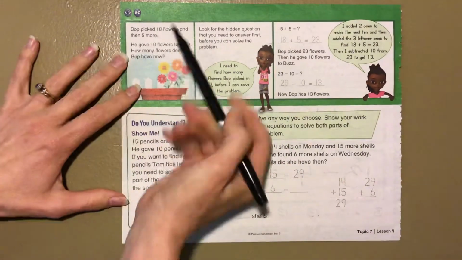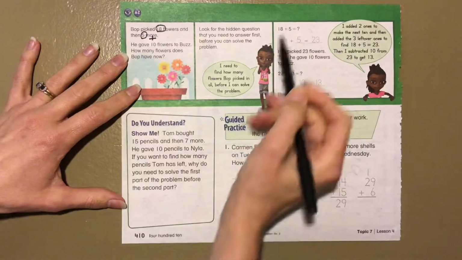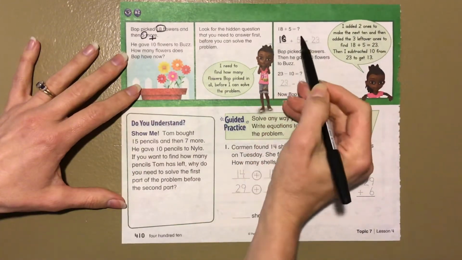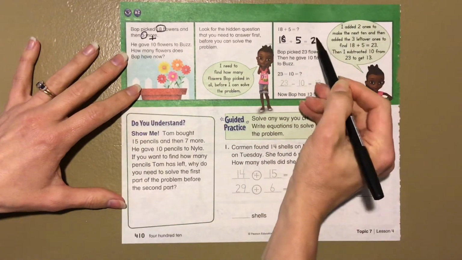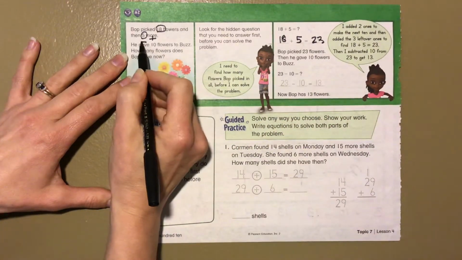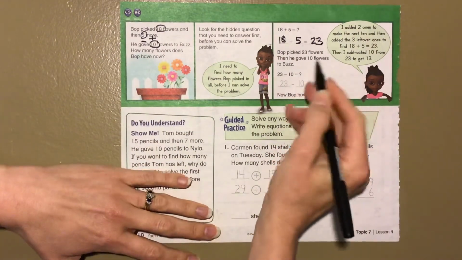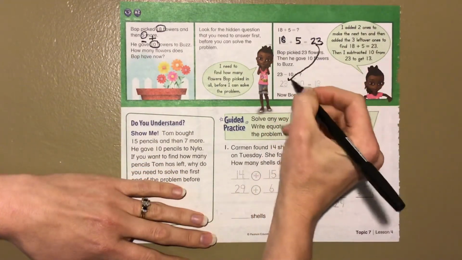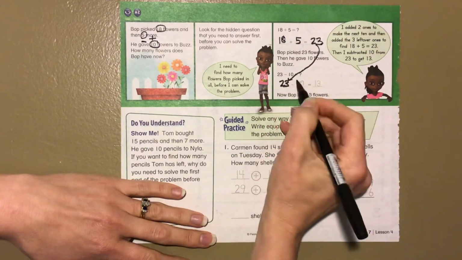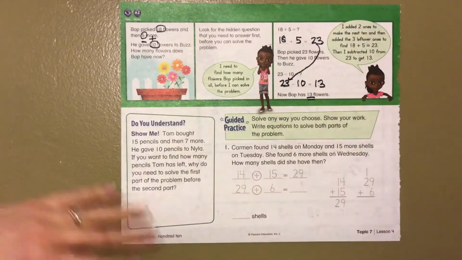So we know that Bob picked 18 flowers and then 5 more is adding. So we know 18 plus 5 is 23. Then it says he gave 10 flowers to Buzz. Gave lets us know we're subtracting. How many are we subtracting? 10. So we take our total number from here and we bring that right down there. 23 minus 10 is 13. So Bob has 13 flowers.